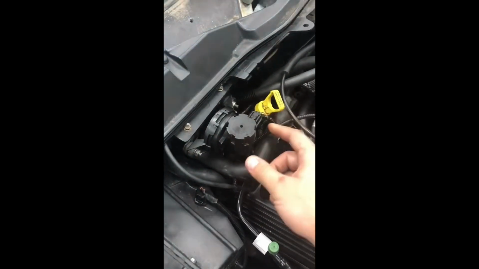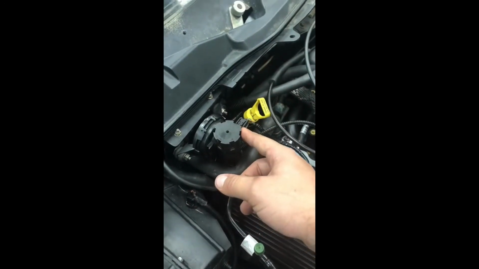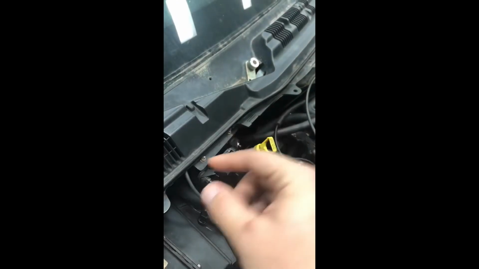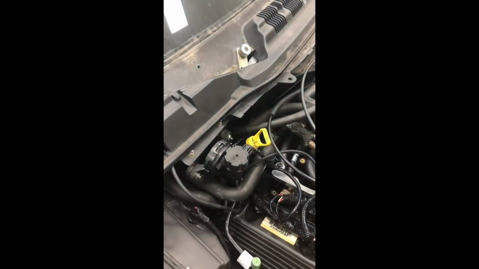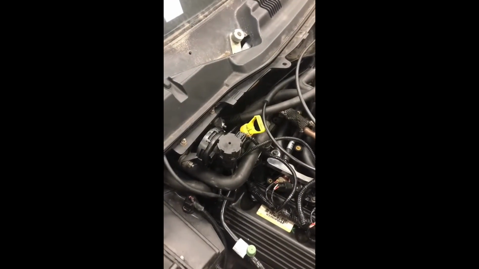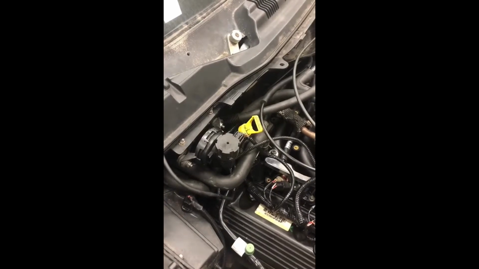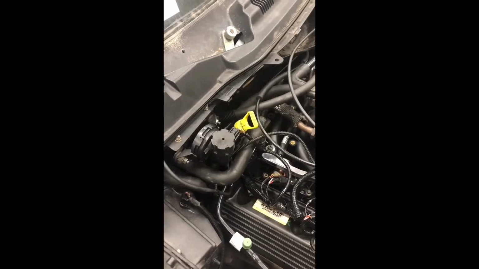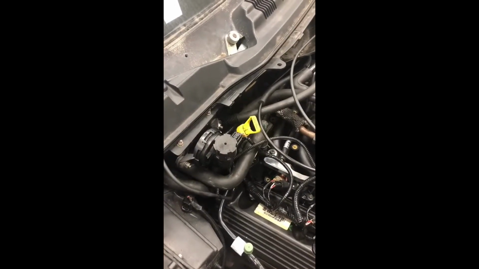This right here is the evap system. Basically what this does is it takes the fumes from inside the gas tank and pushes it back through into the combustion chamber so that the gases can be reused. It cuts down on the emissions and all of those things that the EPA has put into effect.